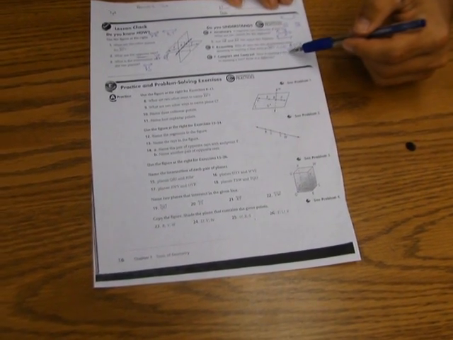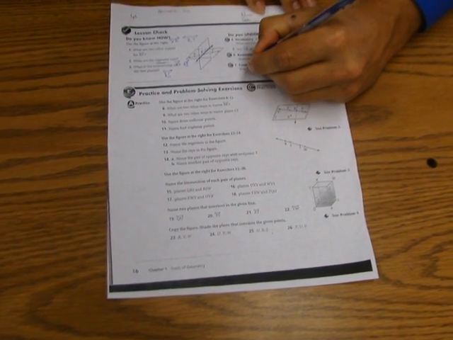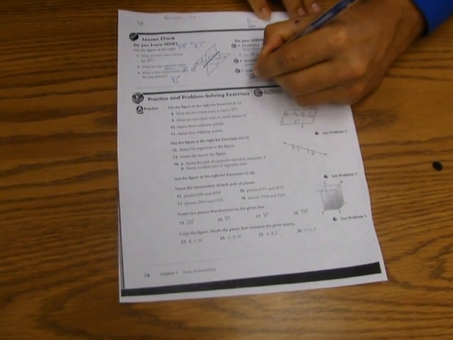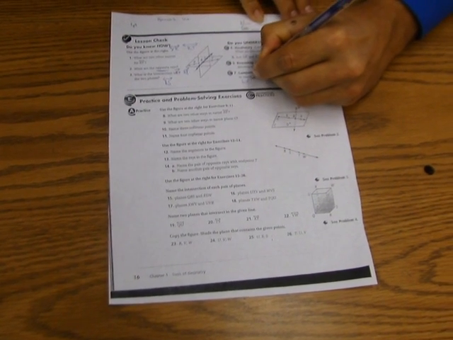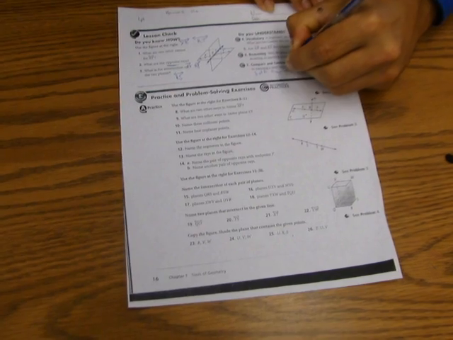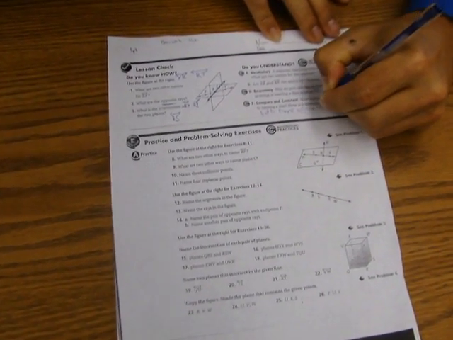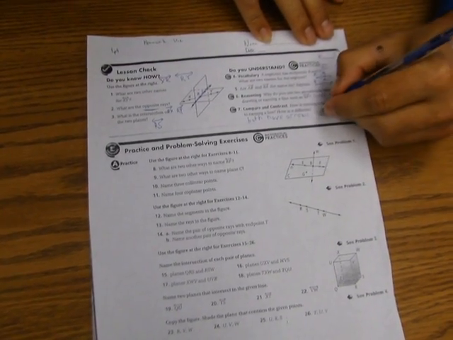Last, how is naming a ray similar to naming a line? Well, rays and lines both have the arrowheads. Ray has 1.